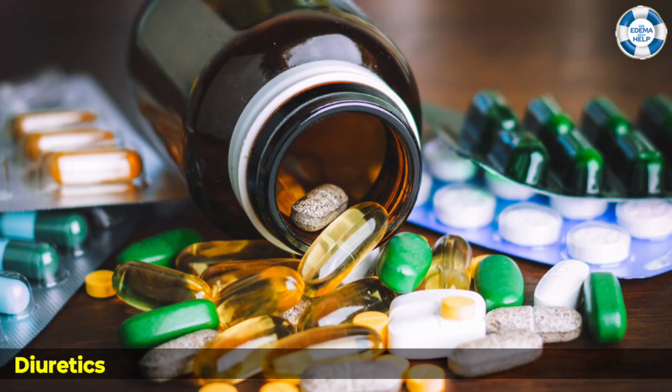diuretics. Diuretics are the major source, or the primary weapon, we use for treating these conditions whenever there is pedal edema. There are various types of diuretics like loop diuretics, thiazide diuretics, and potassium sparing diuretics. The most commonly used is loop diuretics, and the best among loop diuretics is torsemide.